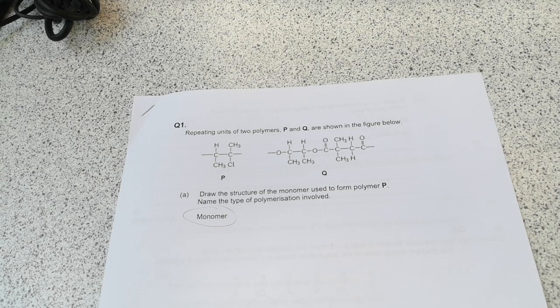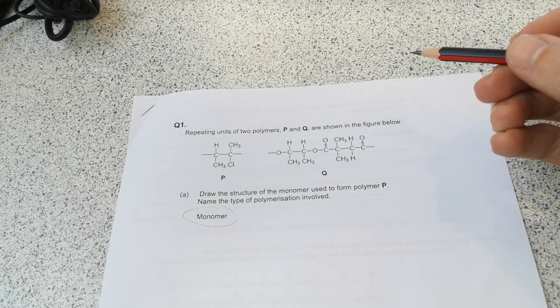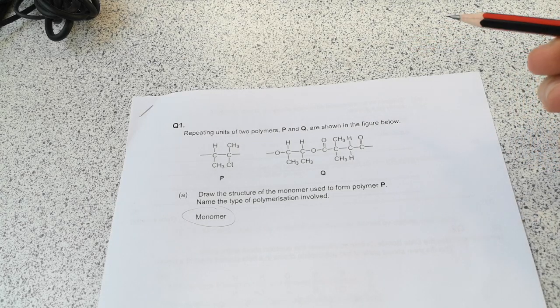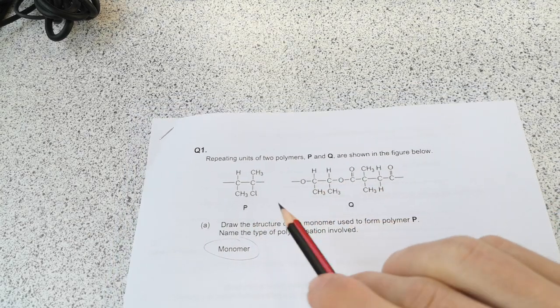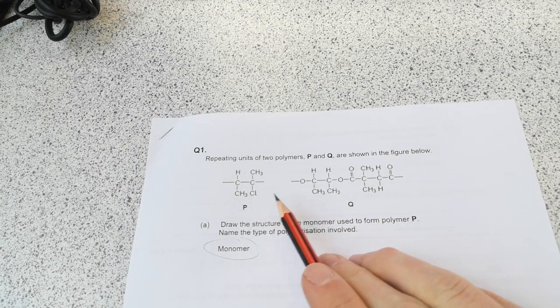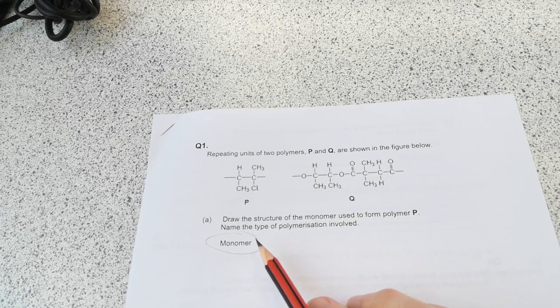Right, okay, we're going to walk through some polymers, amino acids, and DNA questions here. To start with, we've got this polymers question. We've got two repeating units here, P and Q. Firstly, let's do this one.